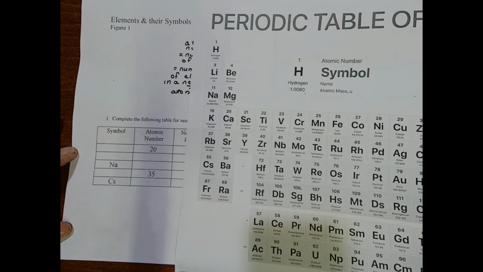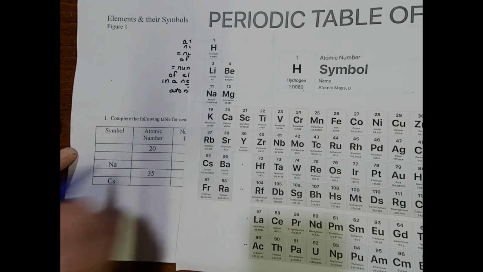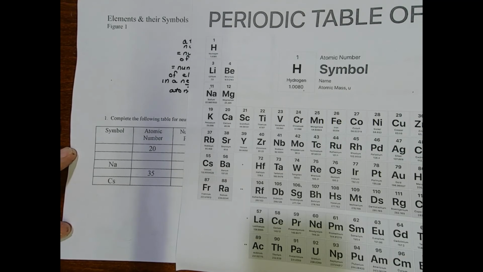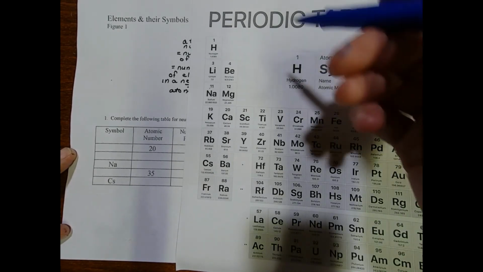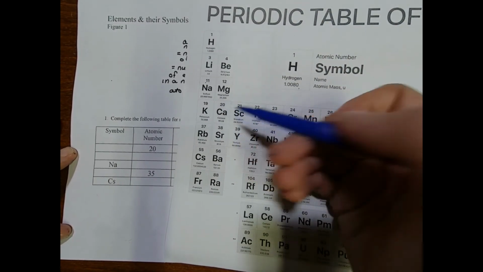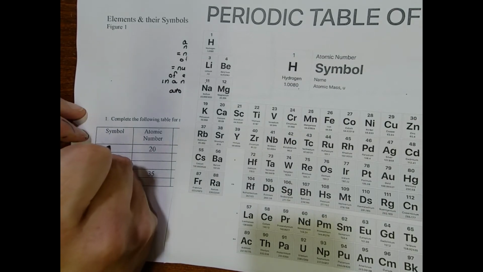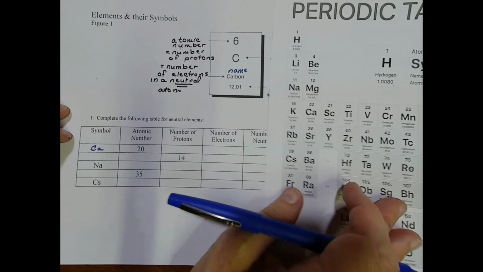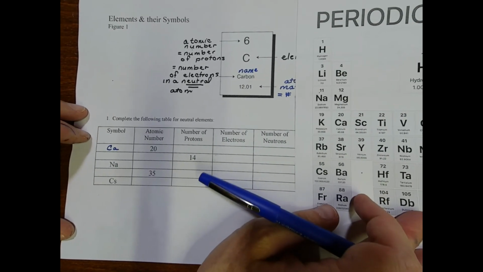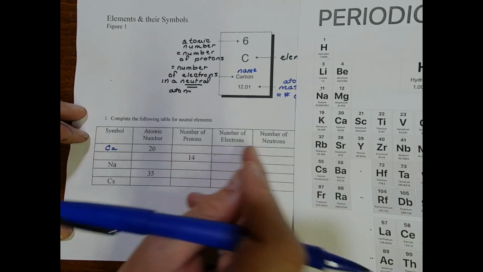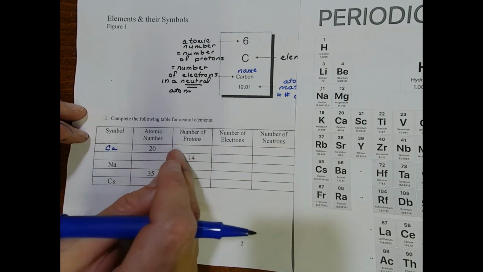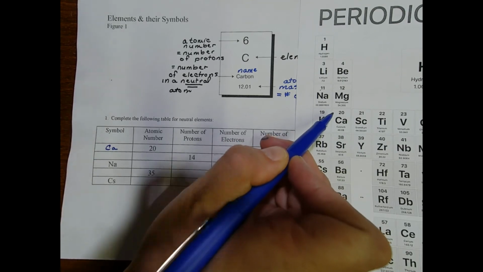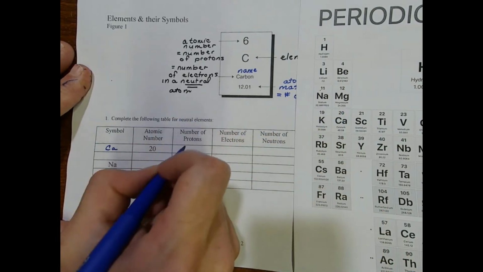And so on your worksheet here on page 2, you have atomic number 20, and you're going to come over here and you're like, well, 20 seems to correspond to calcium, because you see the 20 up there. And then they don't give us much more information. They say protons, electrons, and neutrons. Well, because it had an atomic number of 20, we know that it has 20 protons.